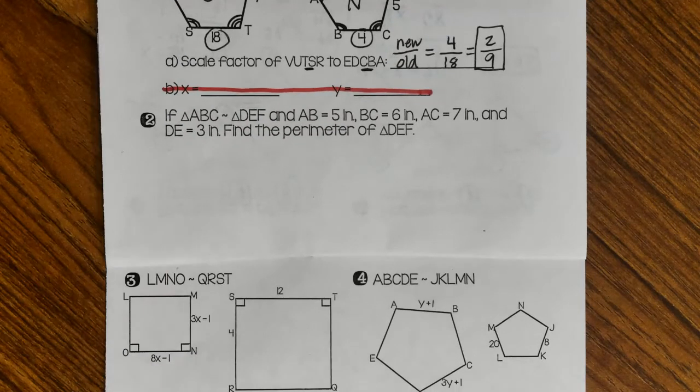Number 2 is saying that triangle ABC and DEF are similar. There's a similar side. And they give us some information. We want to find the perimeter of the triangle DEF.